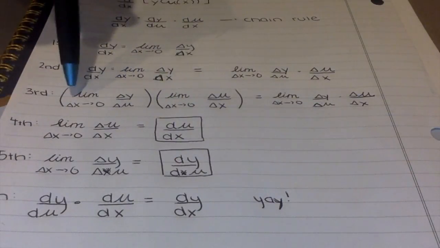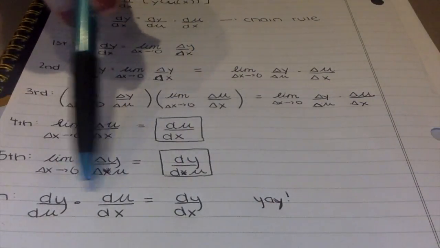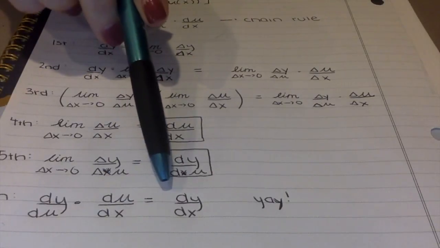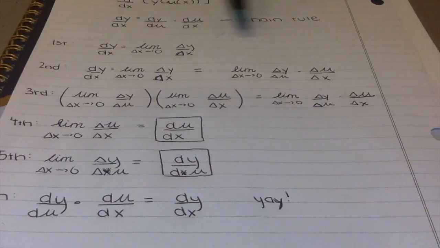Then, like in our equation in step 3, we're able to multiply the two together, having them equal the derivative of y with respect to x. And this is our equation in the chain rule.